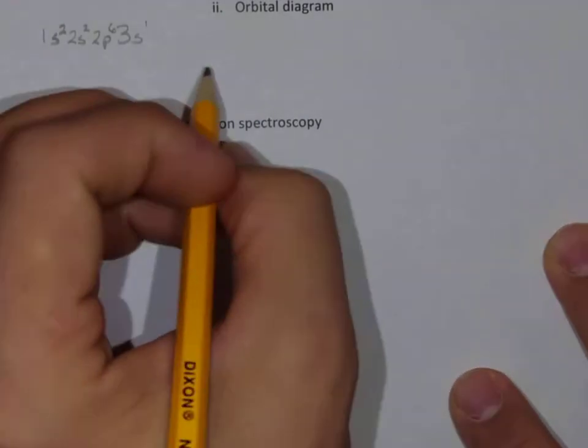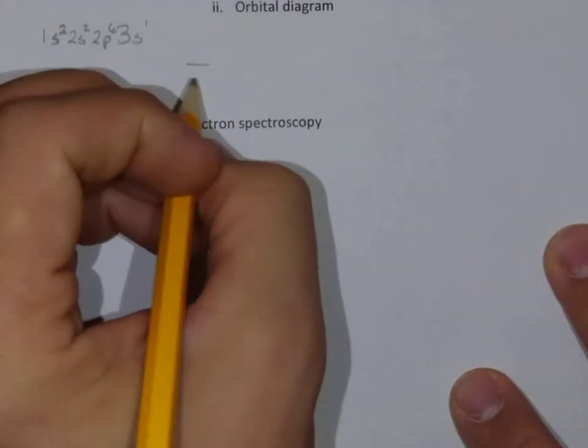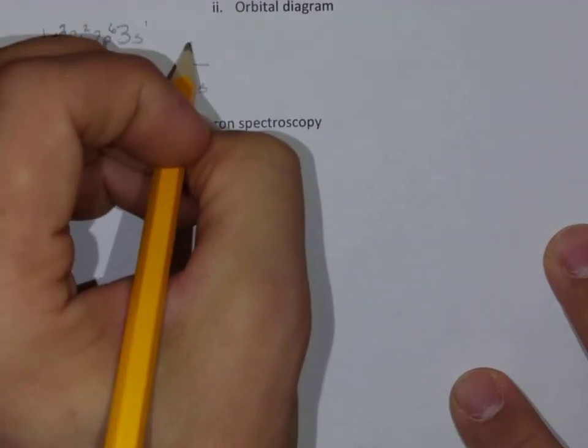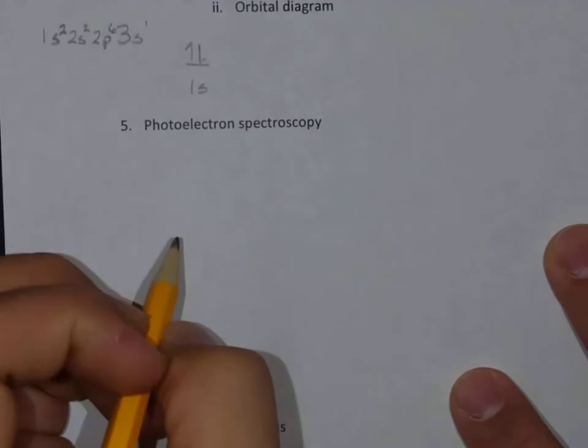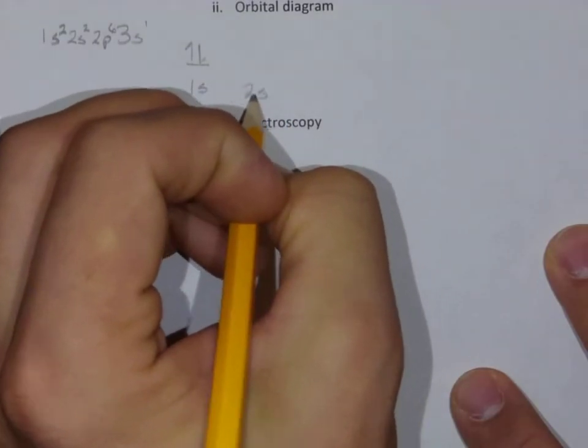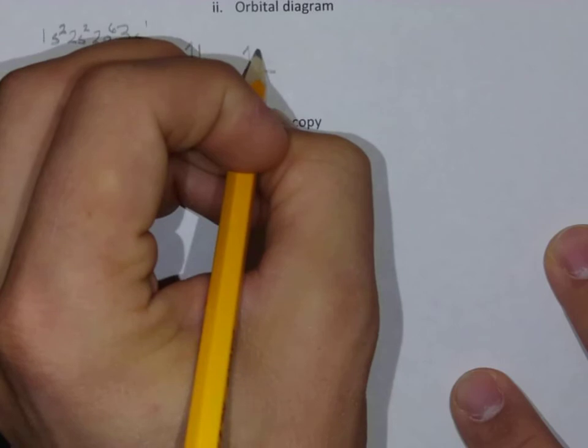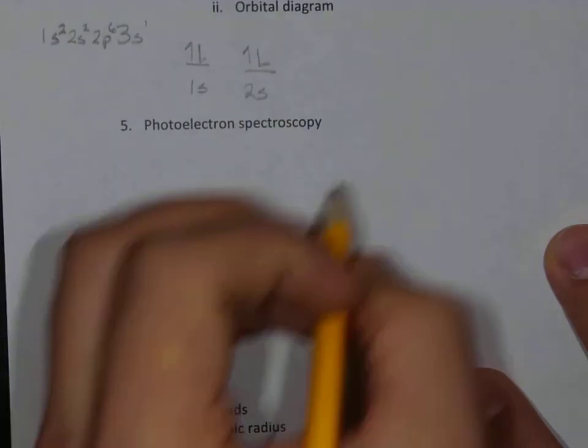My orbital diagram, it's our arrows. My 1s has one orbital, and I can fit 2 electrons in there. My 2s, one orbital, I can fit 2 electrons in there.